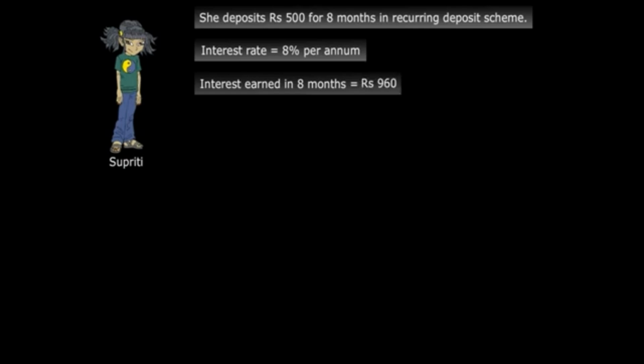So the maturity value of this amount for Supriti would be rupees 500 into 8, the principal, plus 960, the interest. You simplify this and you finally get rupees 4,960. So the interest that Supriti earns in 8 months is rupees 960 and the maturity value is 4,960.